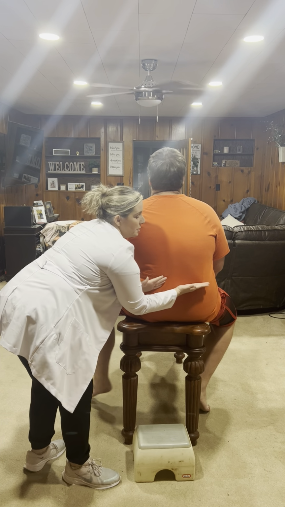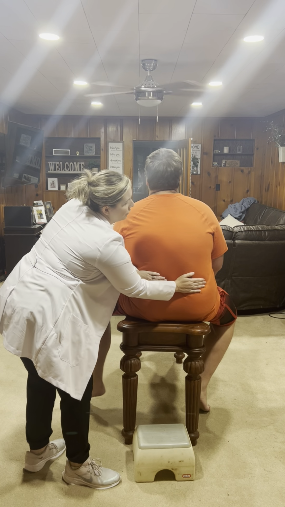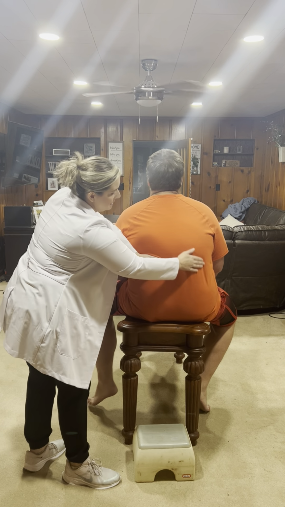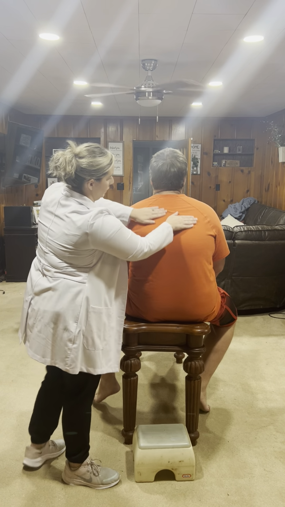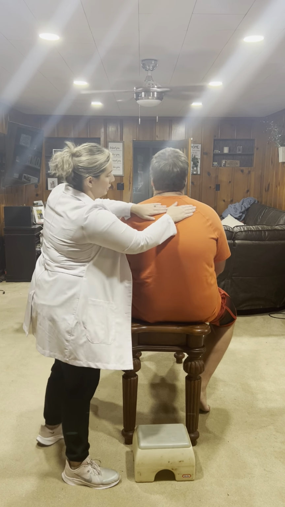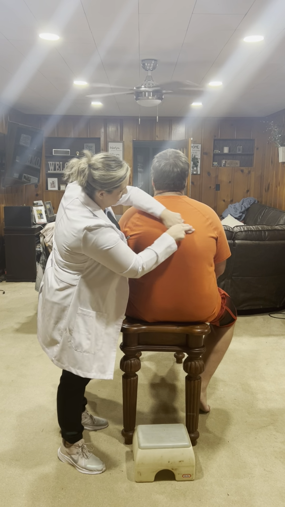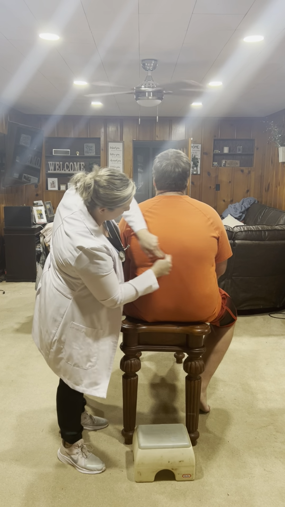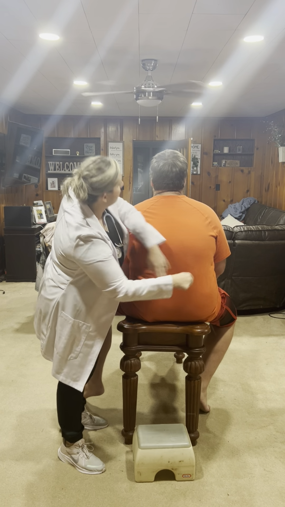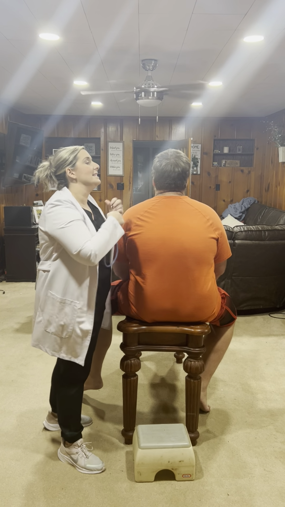All right, and then we're going to palpate for tactile fremitus. When I say 99, say 99, 99, 99. All right, and then we're going to percuss in the intercostal spaces. Then we are going to auscultate.